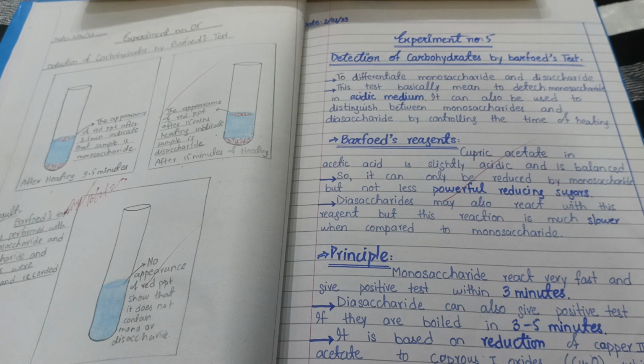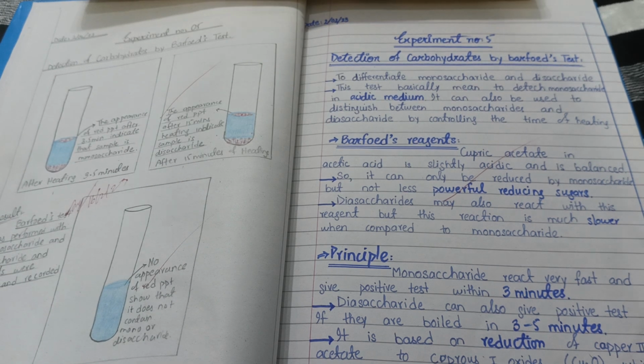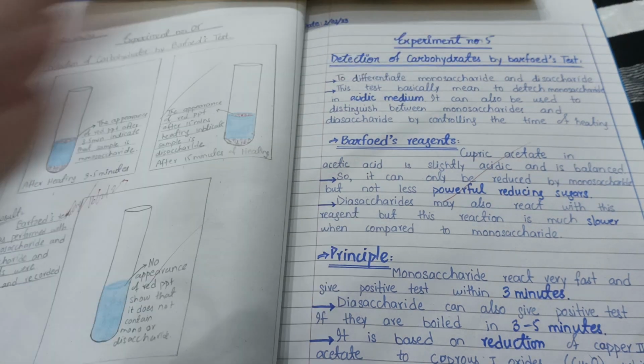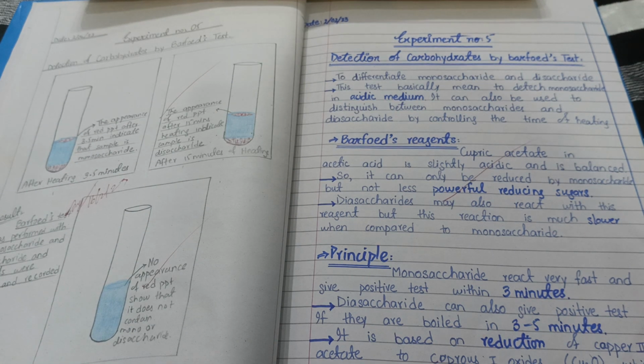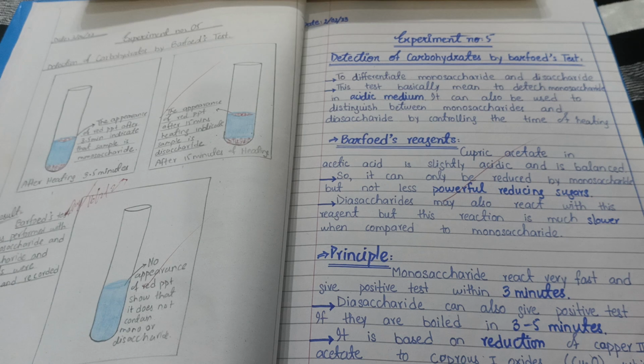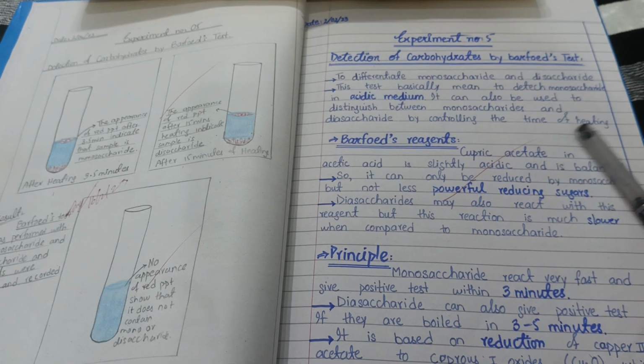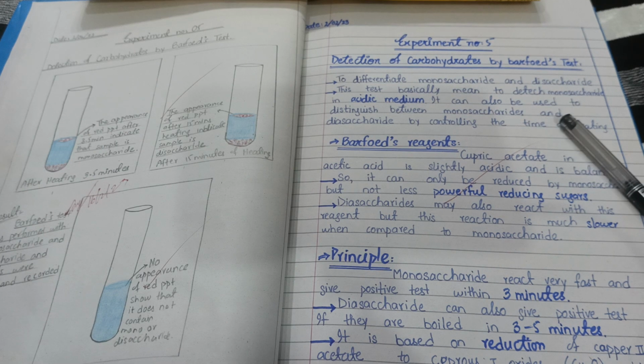Yes, you are right. Molisch reagent is only for all of the carbohydrates, sugary compounds. Okay. Now the Barfoed reagent is only to differentiate monosaccharides from disaccharides. Okay. And it always takes place in an acidic medium. Okay. So you have to mention the conditions for every experiment.